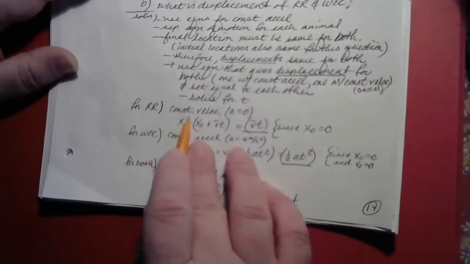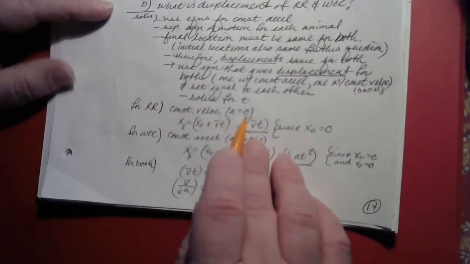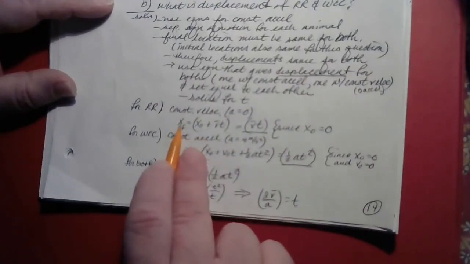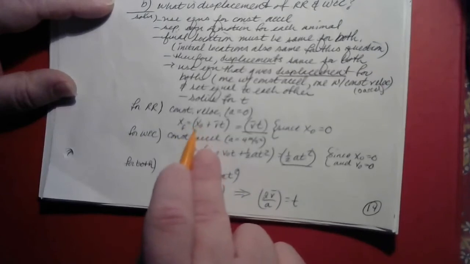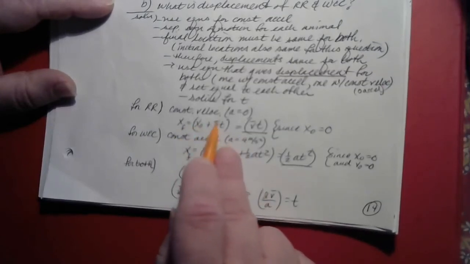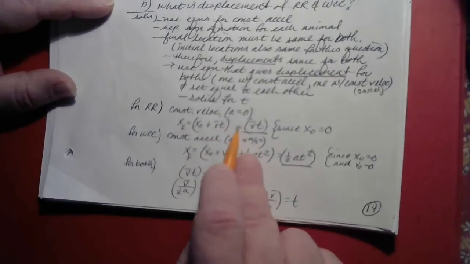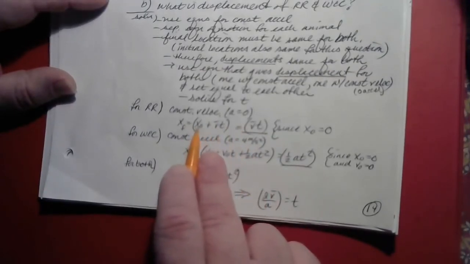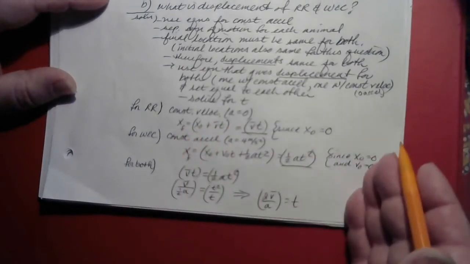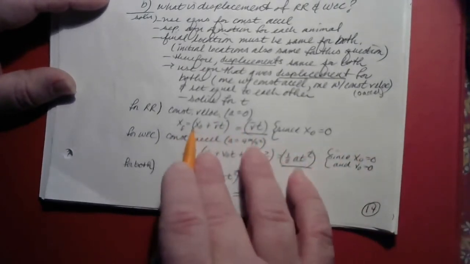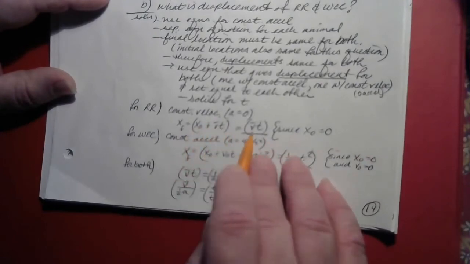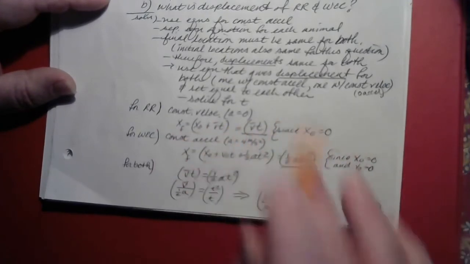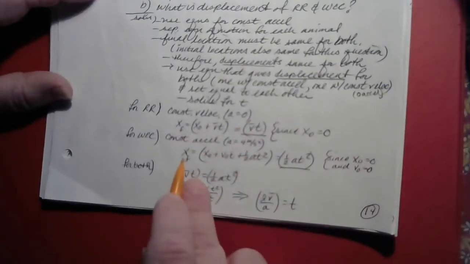For the Roadrunner, at constant velocity, in other words, 0 acceleration, we can use the simpler equation, x final equals x original plus average velocity times time. And because we're taking x original as the 0 point, x original is 0, so that cancels out. We can just write that as x final equals velocity times time, because again, no acceleration.